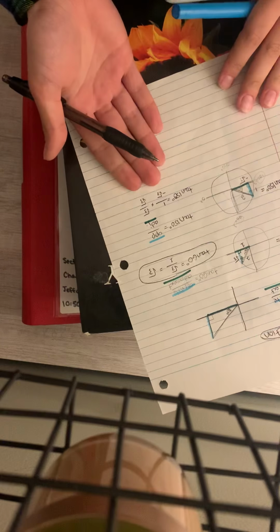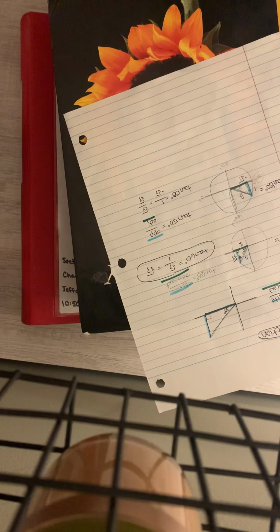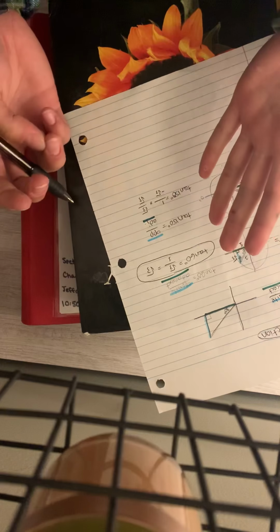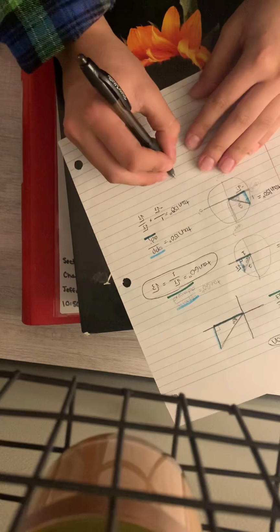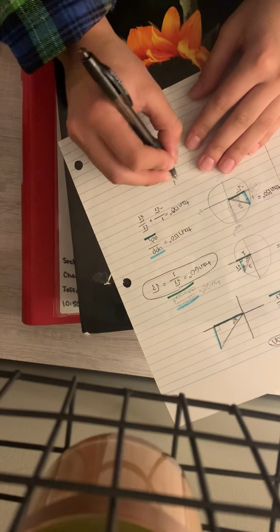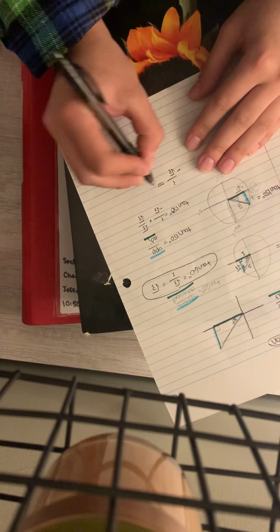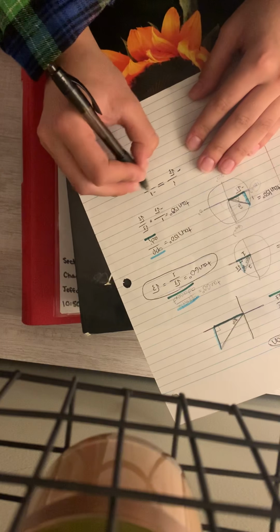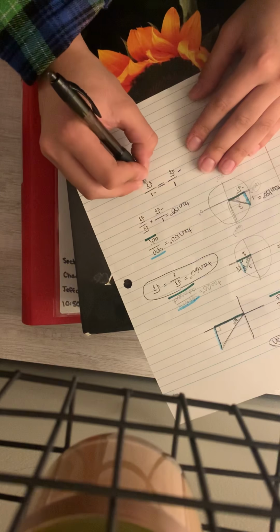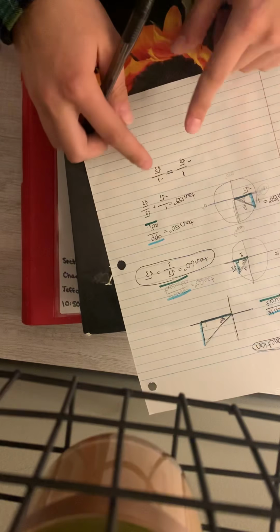Even though the negative is in the denominator here, it doesn't matter really where you put it. So 1 over negative square root 3 is equal to negative 1 over square root 3, with it in the numerator. It really doesn't matter where you put it.